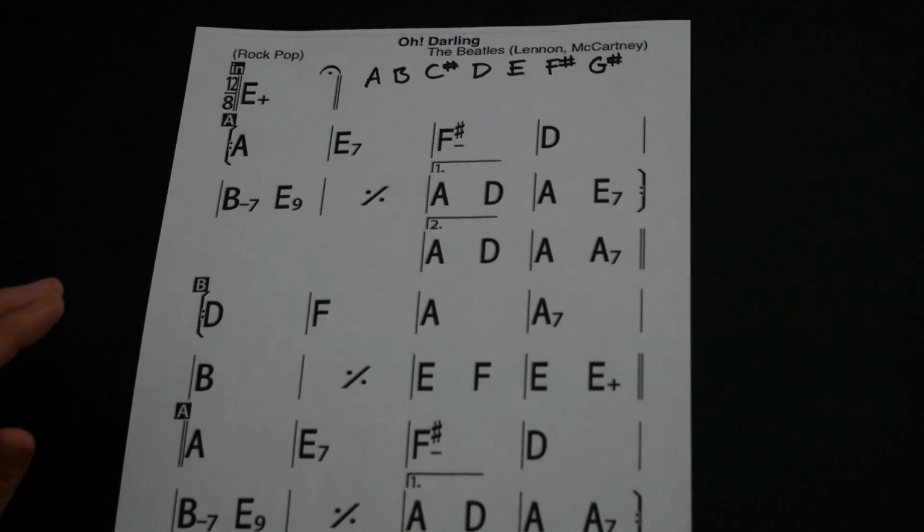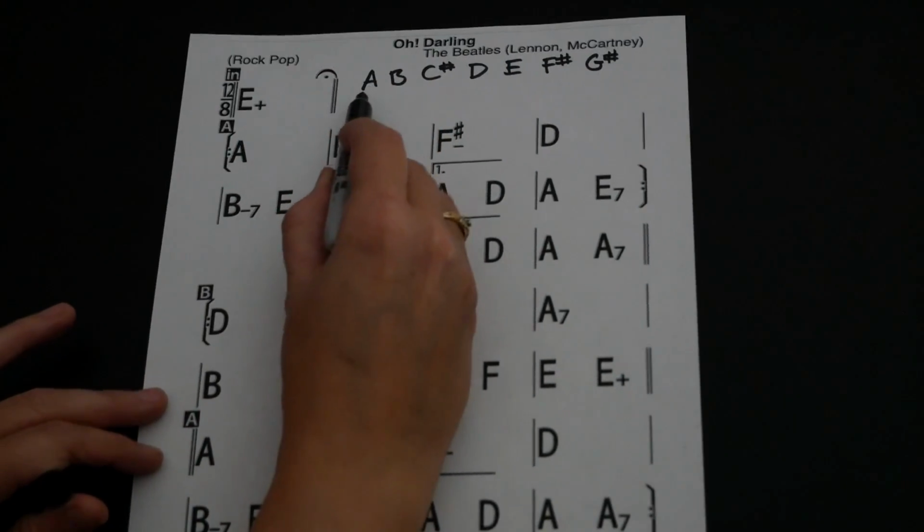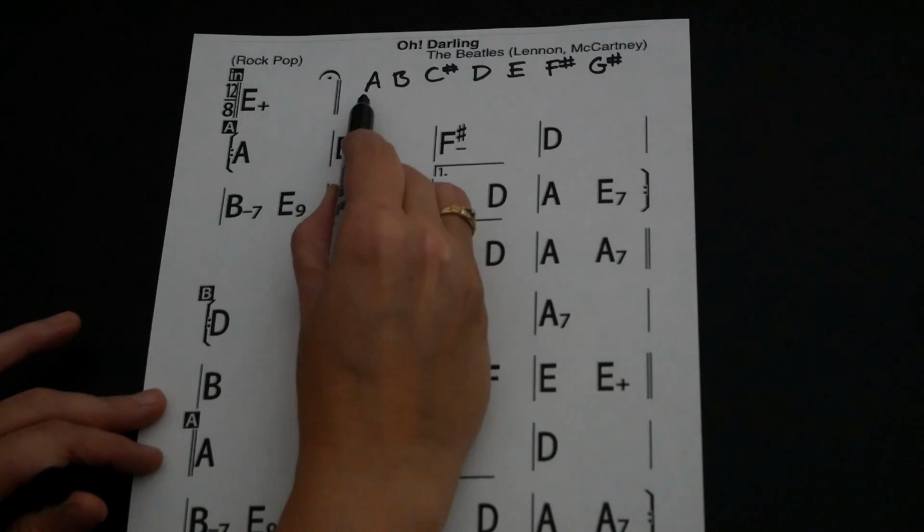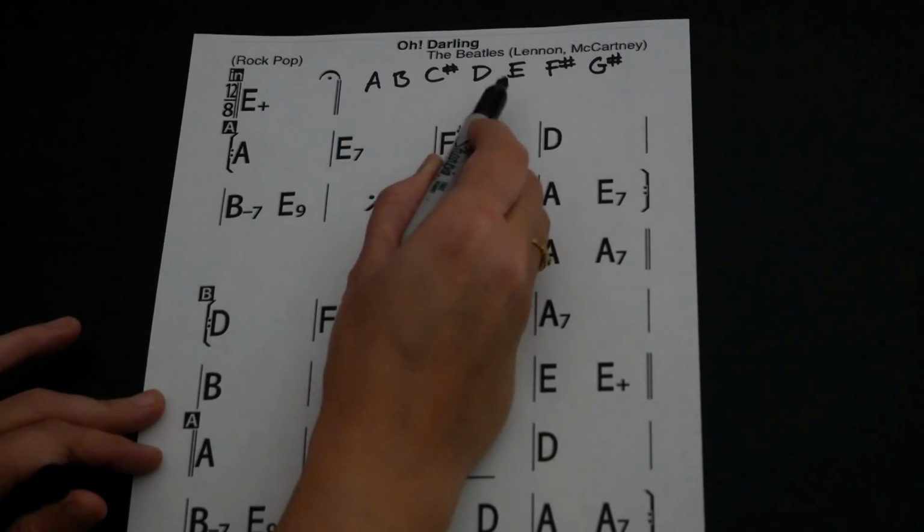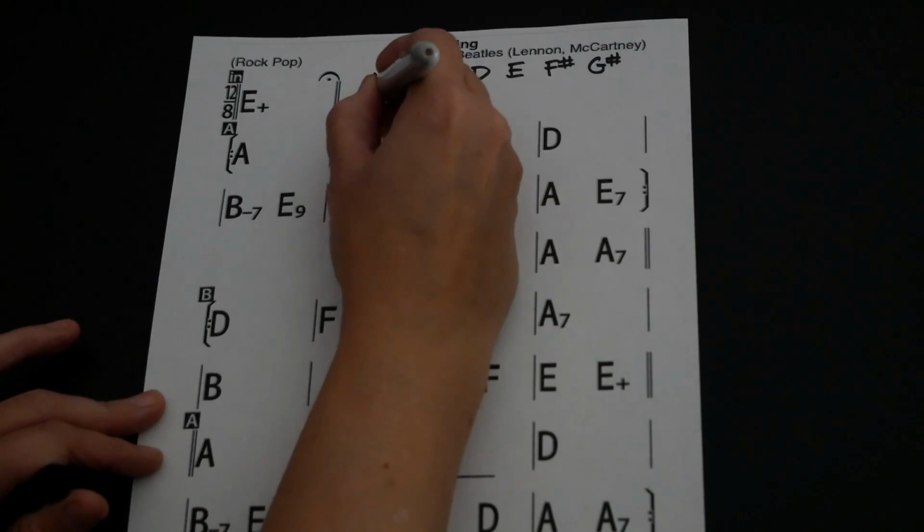Then we can label every chord major or minor or whatever it happens to be if we build the triads of the major scale. So if we have an A major chord, we have the notes A, C sharp, and E. We can call that the 1 chord.